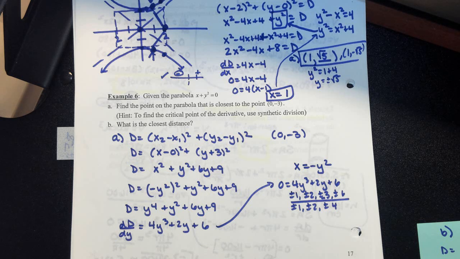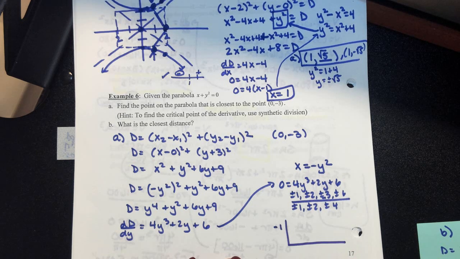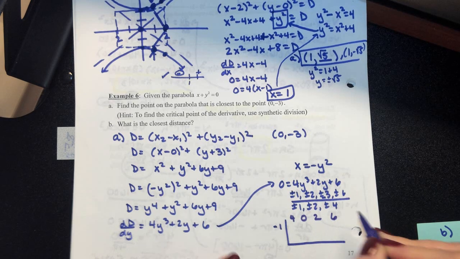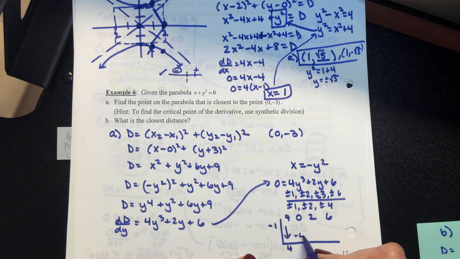Probably. So just for kicks and giggles, let's try negative 1. Let's see if negative 1 works. Remember, you have to put a placeholder because you're starting with a y to the third and you're missing a y squared. So you have to put that placeholder where 0 is. So again, drop down your 4. That's a negative 4. Add on the inside.